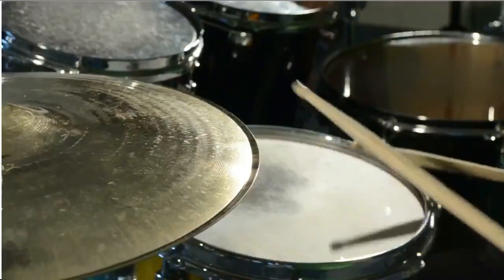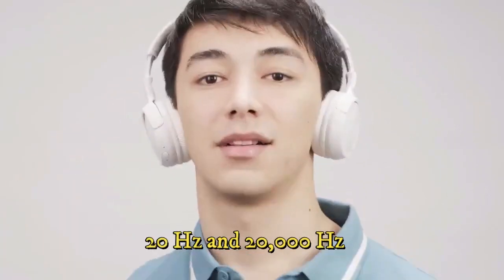It is because our ear can hear within the frequency of 20 hertz to 20,000 hertz. That is our audible range.